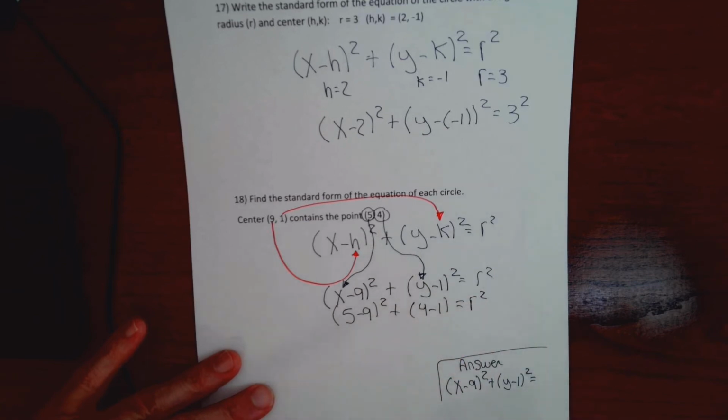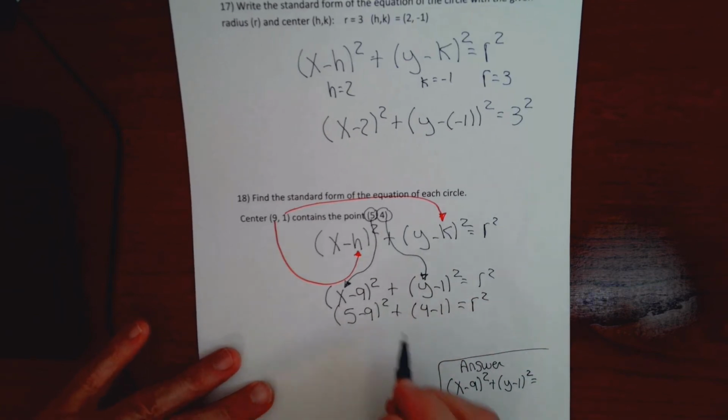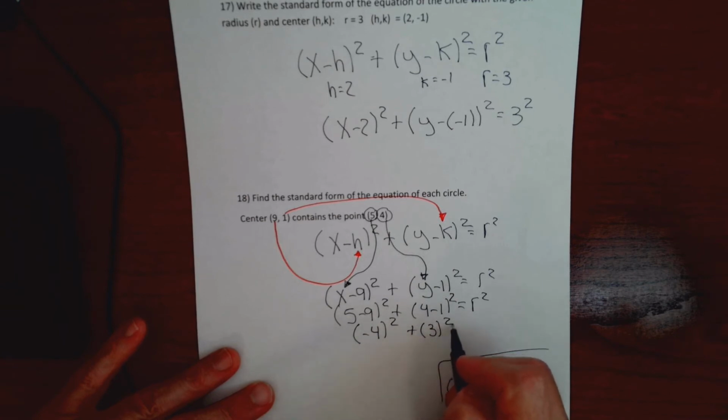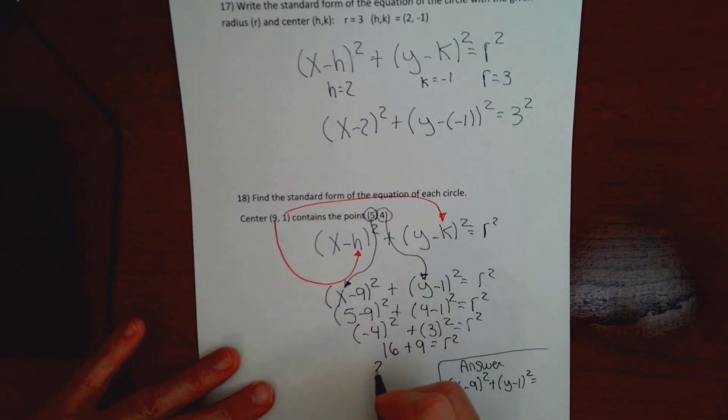So I have (5 minus 9) squared, which is negative 4 squared, plus (4 minus 1) squared, which is 3 squared, equals r squared. This gives me 16 plus 9 equals r squared, which gives me 25 equals r squared.